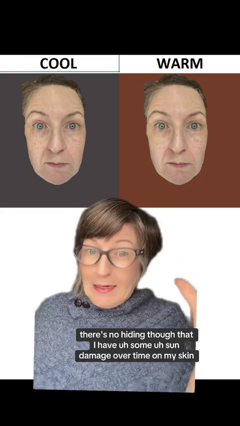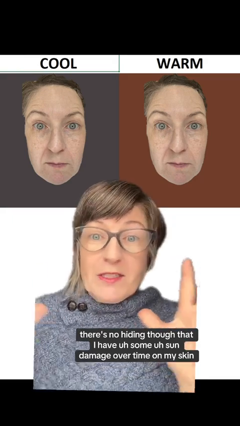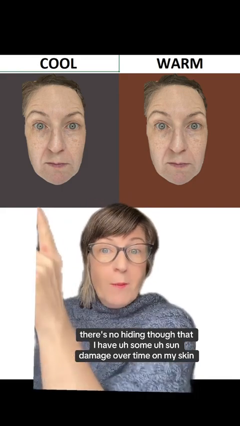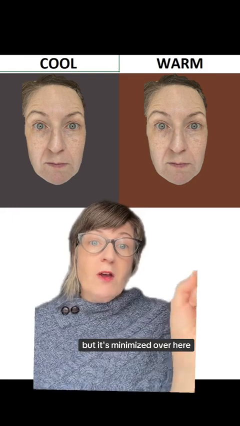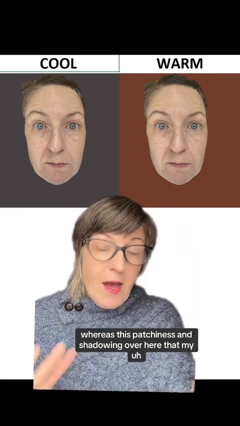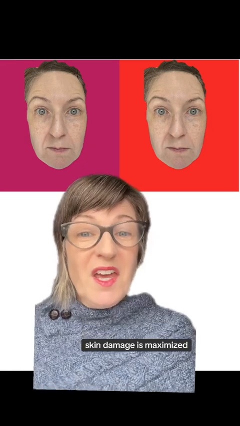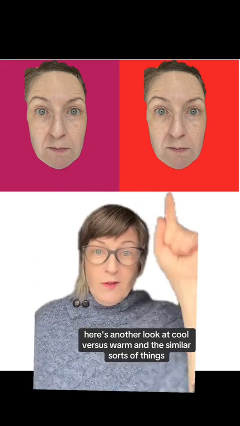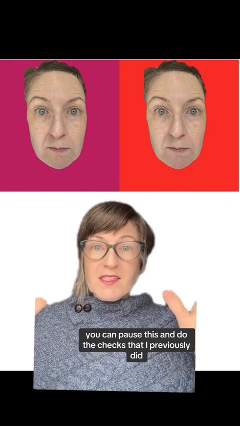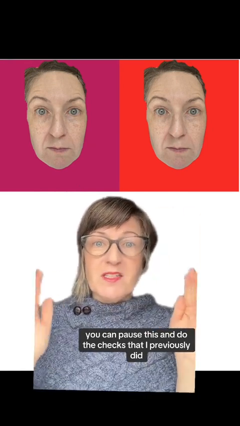There's no hiding, though, that I have some sun damage over time on my skin, but it's minimized over here, whereas this patchiness and shadowing over here, my skin damage is maximized. Here's another look at cool versus warm and the similar sorts of things. You can pause this and do the checks that I previously did.